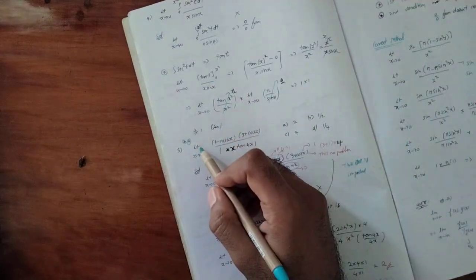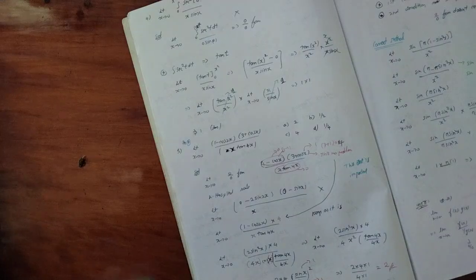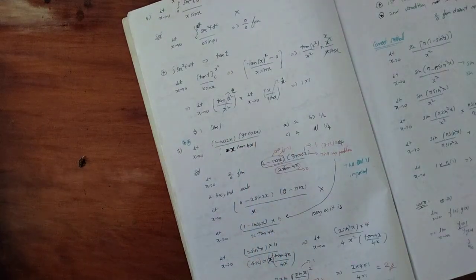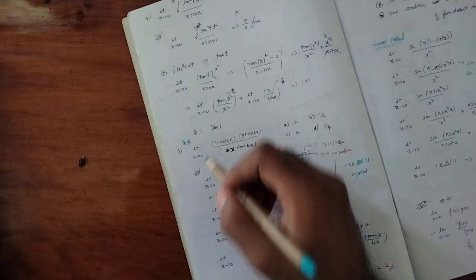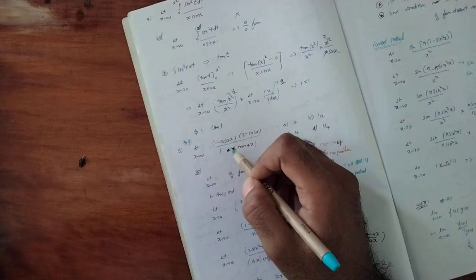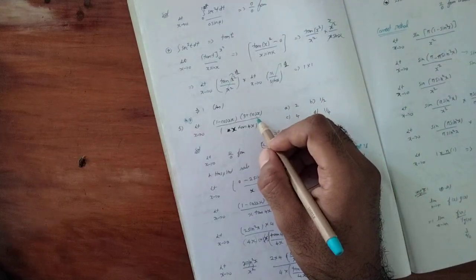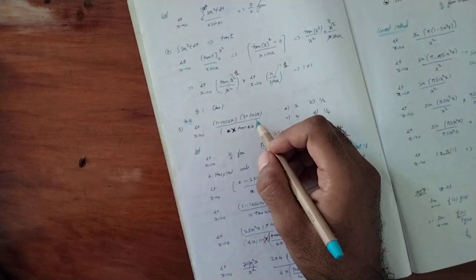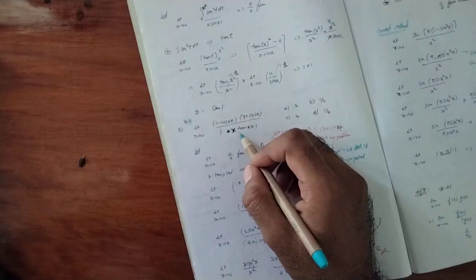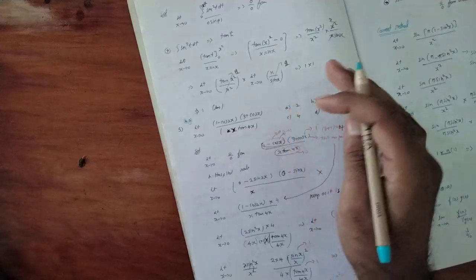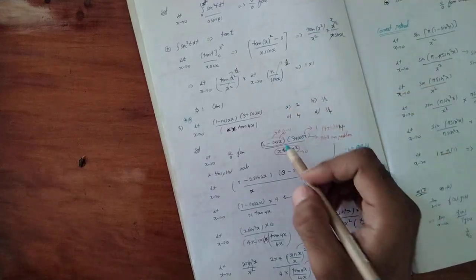Limit as x tends to 0 of 1 minus cos 2x times 3 plus cos x. Guys, suppose 1 minus cos 0, what is cos 0? Cos 0 is 1. When you apply cos 0 it will go to 1, so 3 plus 1 equal to 4 will come. So it will be 0 over 0, this entire thing is coming.